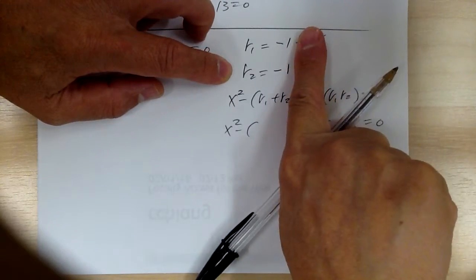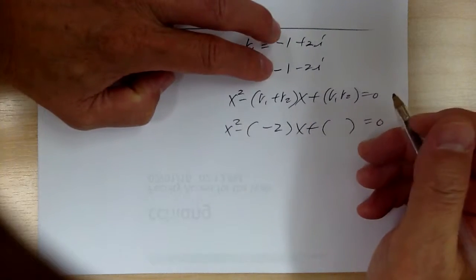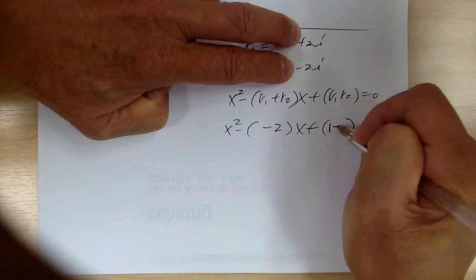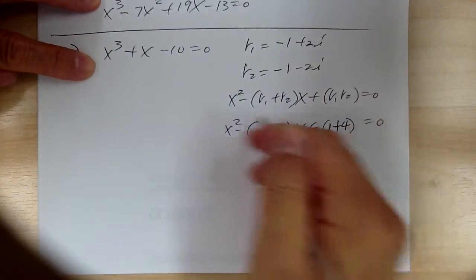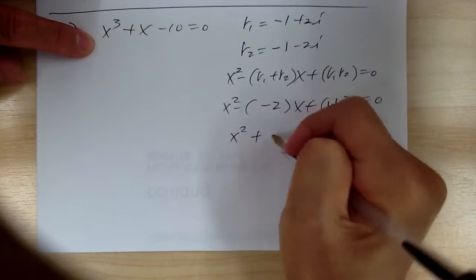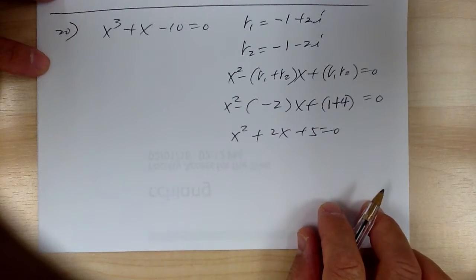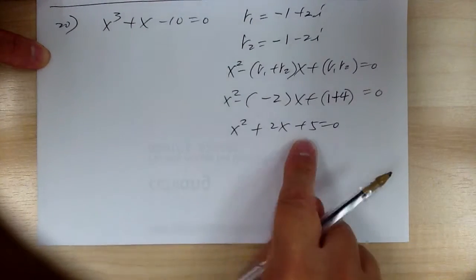When you add, the imaginary parts cancel out, so you're going to get negative 2. When you multiply, this becomes 1 minus 4, and i times i is negative 1, so it becomes plus. So from here, you're going to get x squared plus 2x plus 5 equal to 0. I'm going to use this and divide by this.